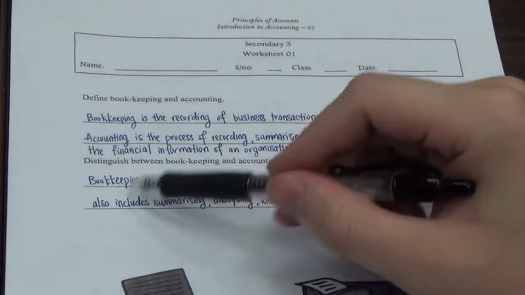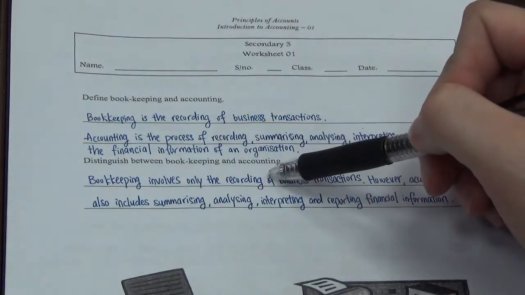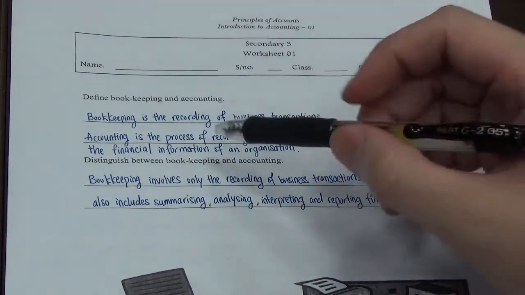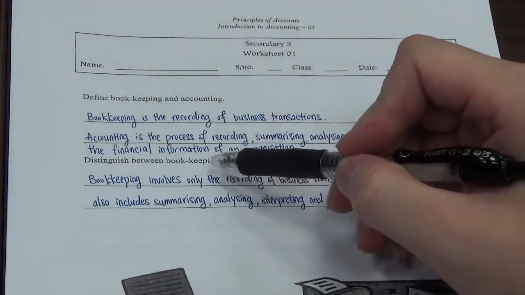Okay, the second part of this question, distinguish between bookkeeping and accounting. This is basically just to help you phrase your answer in the event we need to explain the difference between bookkeeping and accounting. Okay, next.